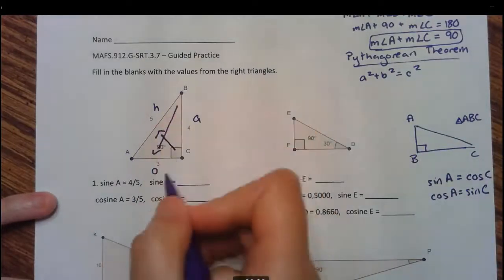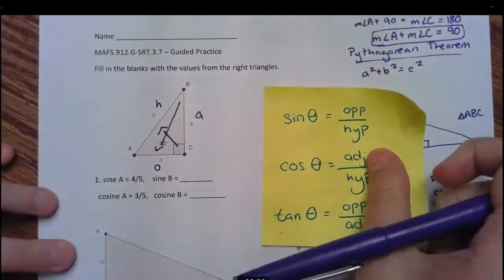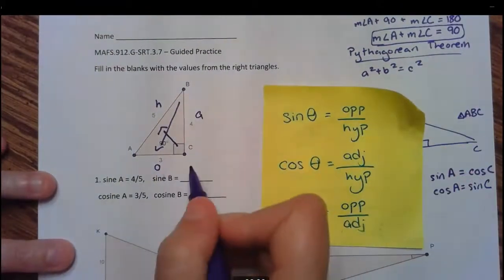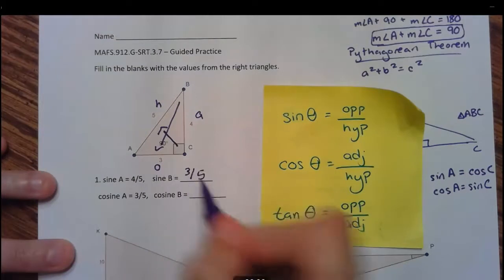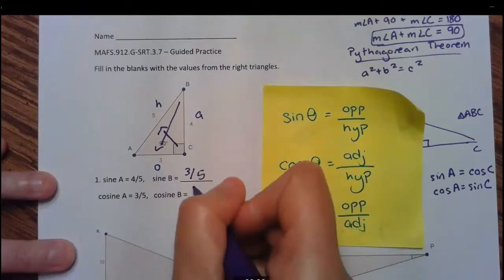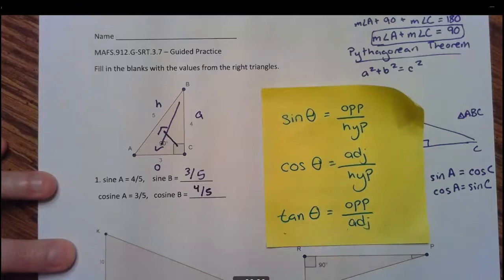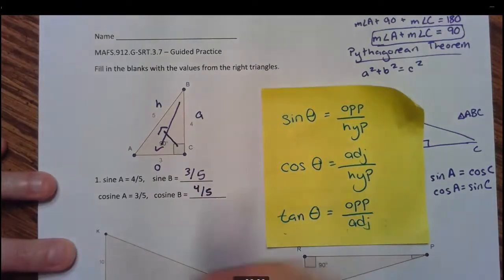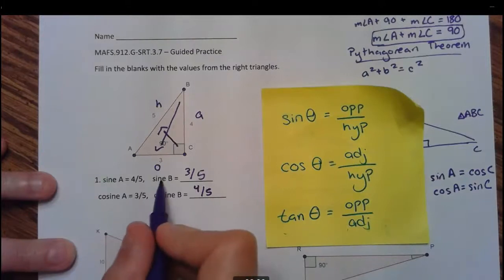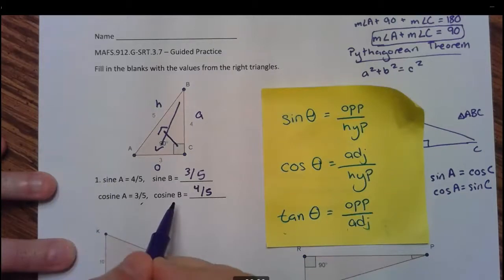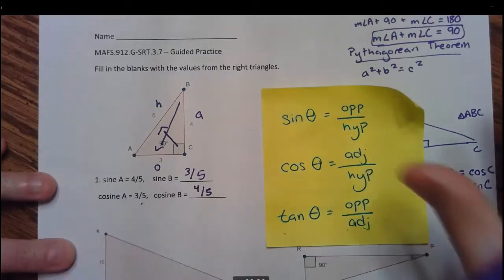So that's B. Let's pull out our sticky notes. Opposite over hypotenuse is sine. So that would be 3/5. Cosine of B would be adjacent over hypotenuse. So that would be 4/5. And we can check and make sure this rule I showed you fits. Cosine of A was equal to sine of B. They're both 3/5. Sine of A was the same as cosine of B. They're both 4/5.